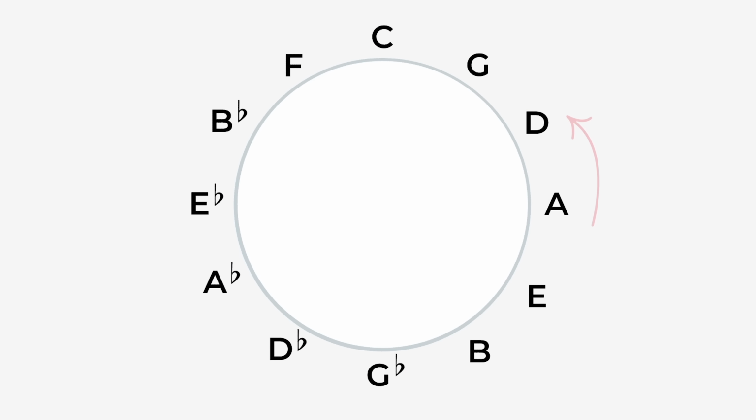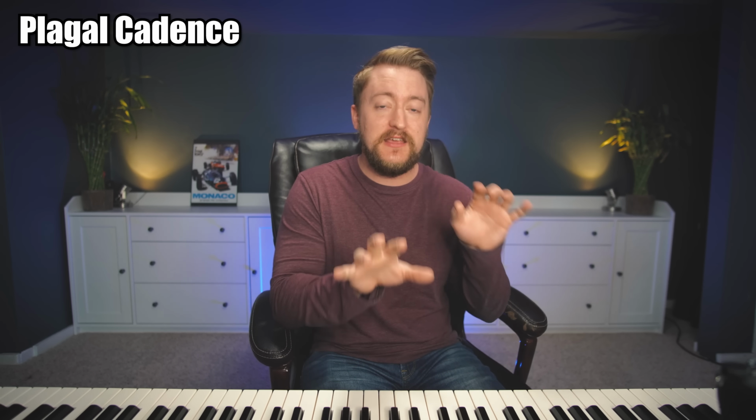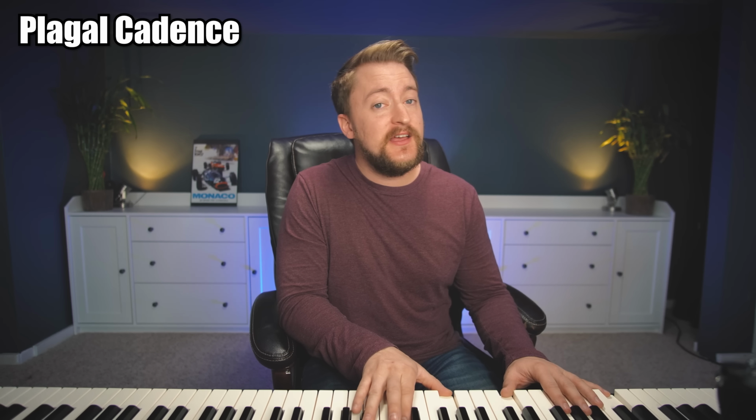What happens when we approach it from the other side of the circle of fifths? This is basically a fancy way of saying rather than going 5-1, we're going to go 4-1. Now notice that's also a very nice cadence. That's what we call a plagal cadence. It's a cadence that's coming from the other side of the key circle, and it's not quite as strong as the traditional cadence of 5-1. So there's a very specific reason why this plagal cadence is generally thought to be not quite as powerful as a traditional cadence. Let's look at that.